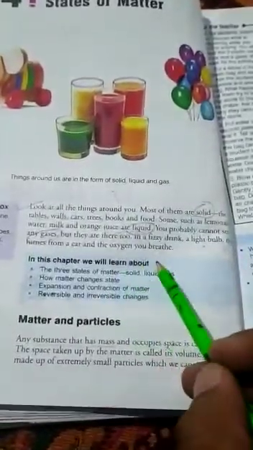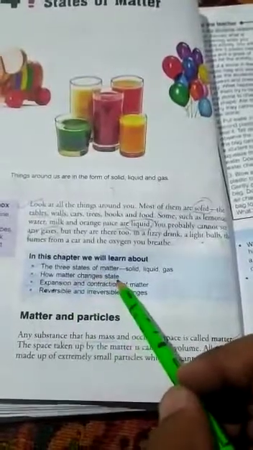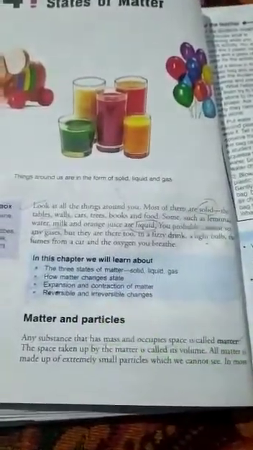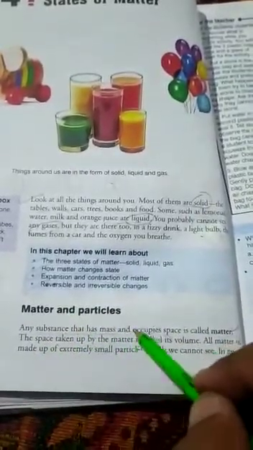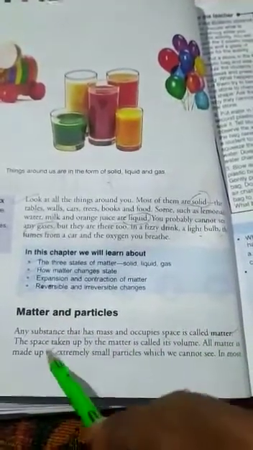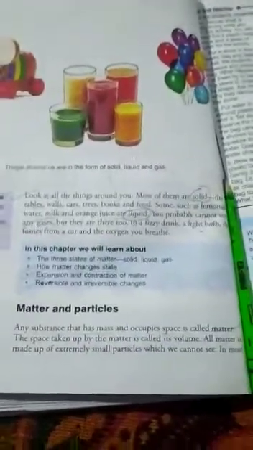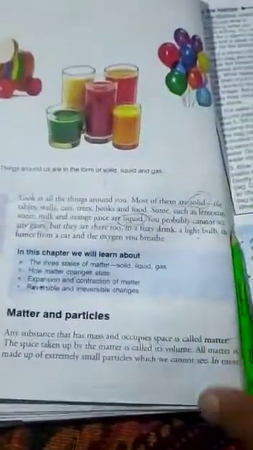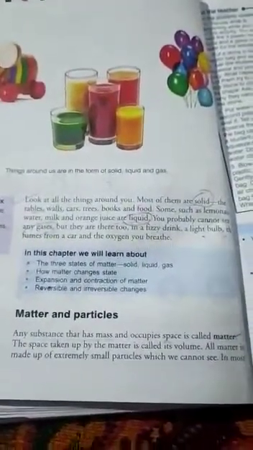In this chapter, we will learn about the three states of matter: solid, liquid, gas, how matter changes state, expansion and contraction of matter, reversible and irreversible changes, matter and particles. Any substance that has mass and occupies space is called matter. The space taken up by the matter is called its volume. For example, this book has some mass and occupies space, so it is also matter.